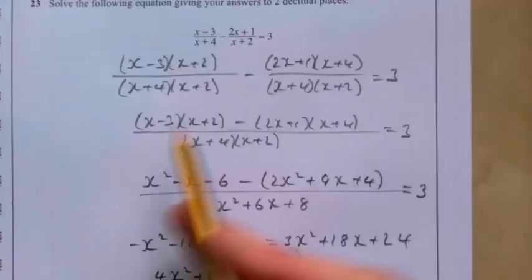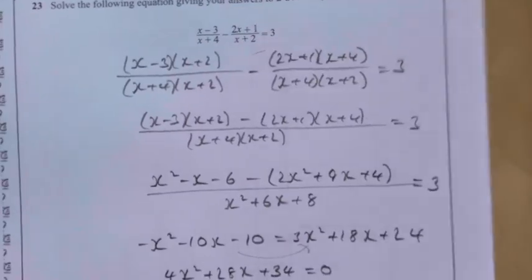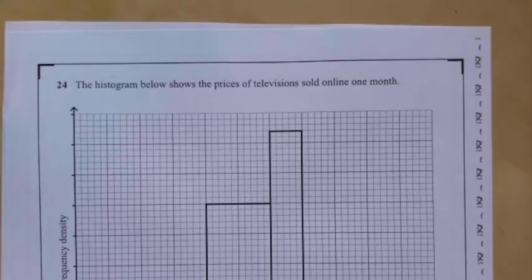Fairly tough question working your way through, but it comes up all the time, and it's a fairly standard procedure to work your way through, so definitely one worth knowing and knowing how to do.